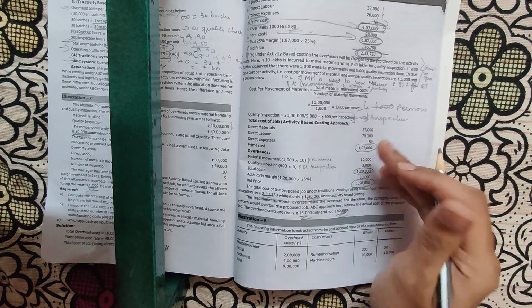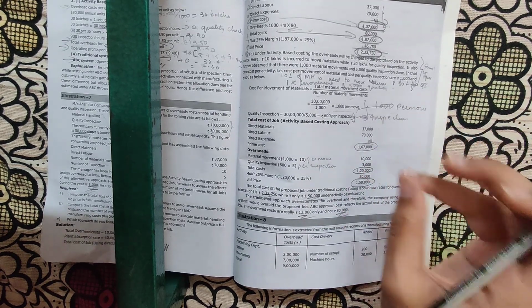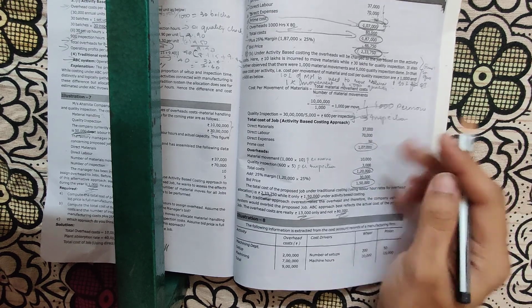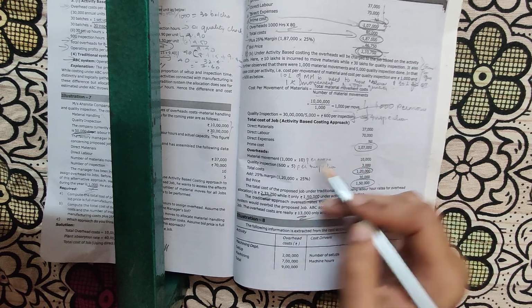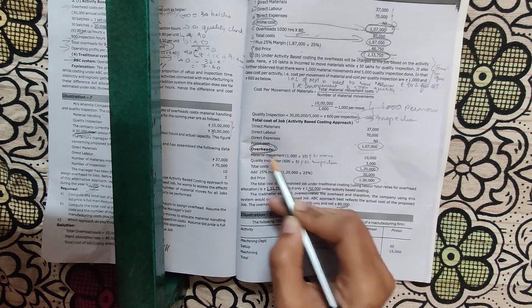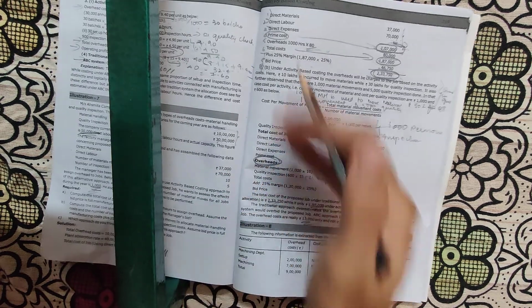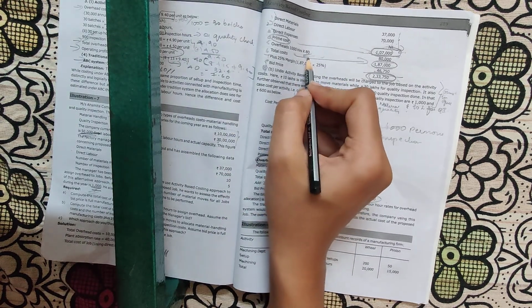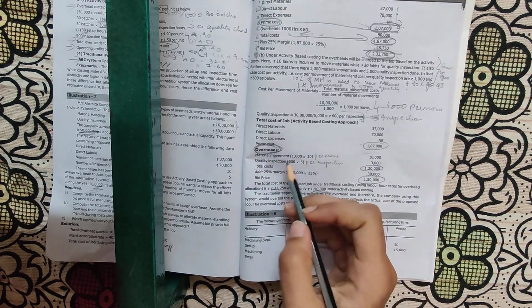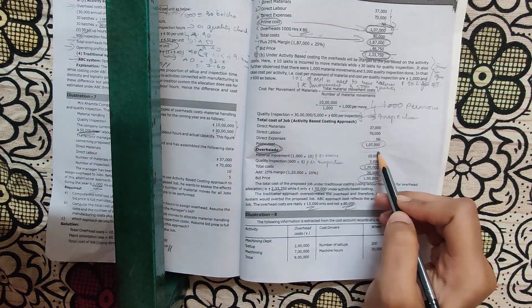Now after that, what you have to do is substitute the entire information all over again. Similarly, you take your direct labor and you will get your prime cost. Then again you have to mention the overhead. The only thing that will be different here is the overhead. Earlier in overhead you just took 1000 into 80 directly, but here you have to substitute for material handling and for quality inspection. Take down till prime cost.